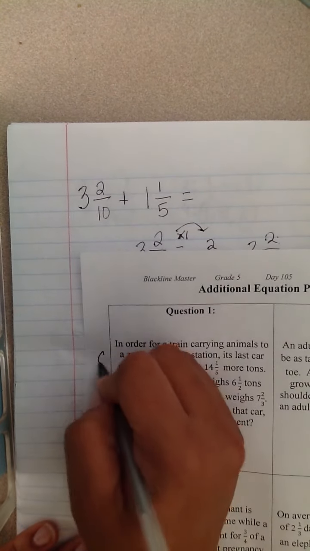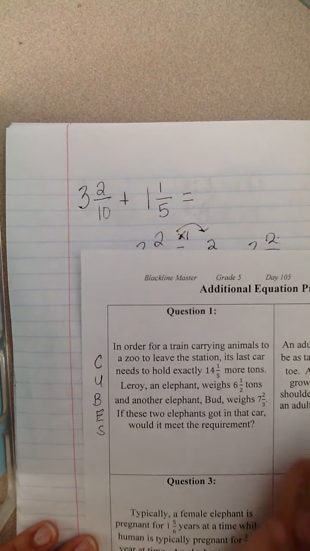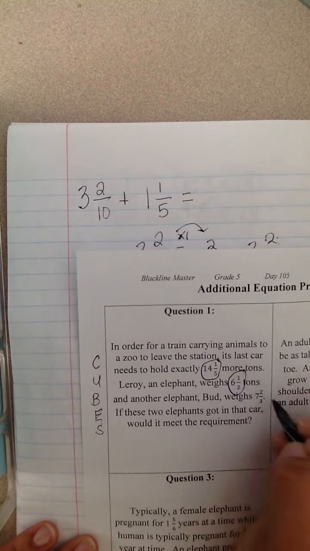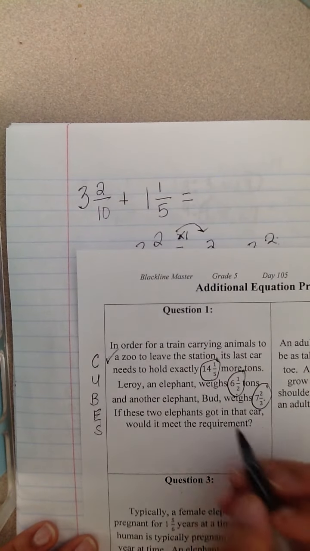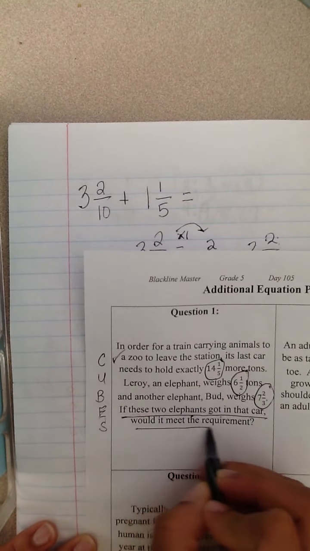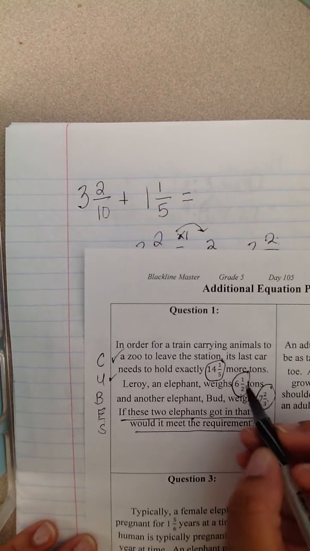So I'm going to go ahead and do cubes down the side. I'm going to circle my important numbers. I have 14 1/5. I have 6.5 and 7 2/3. I'm going to underline my question. If these two elephants got in the car, would it meet the requirement? And I'm going to box my keywords here.